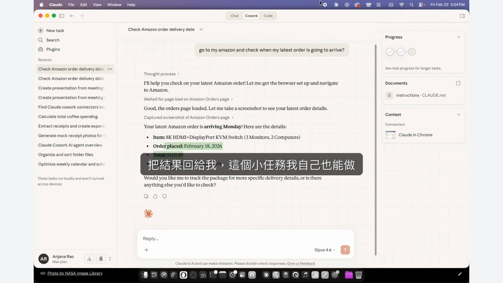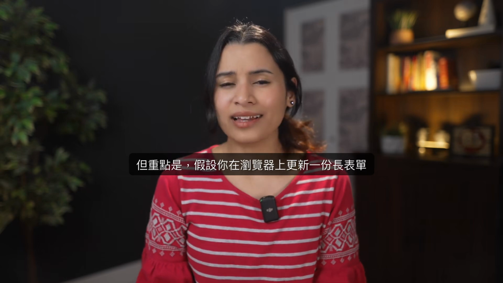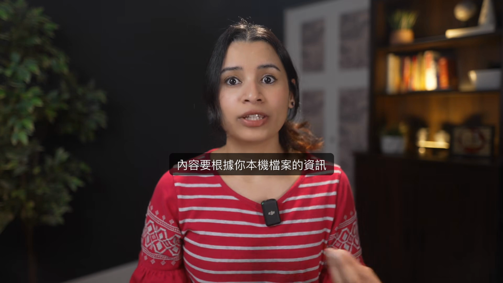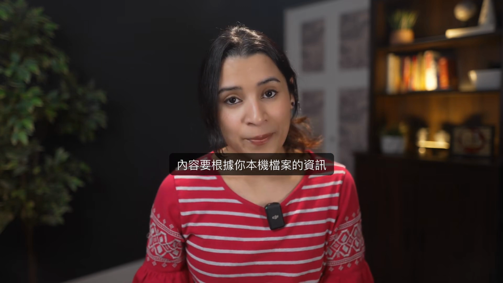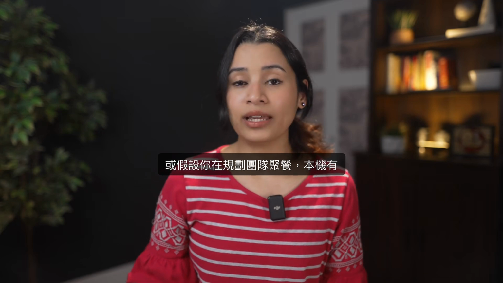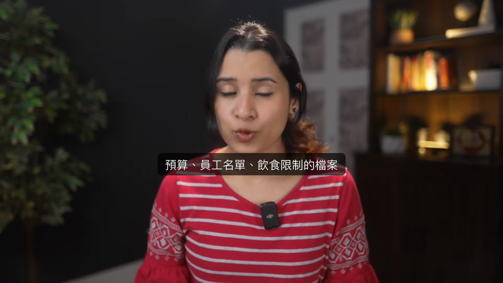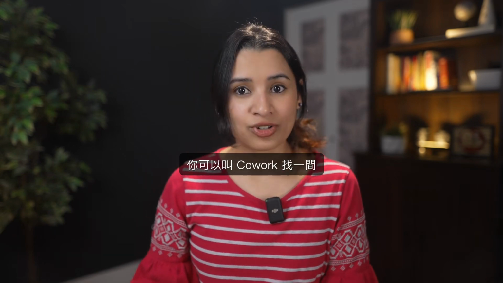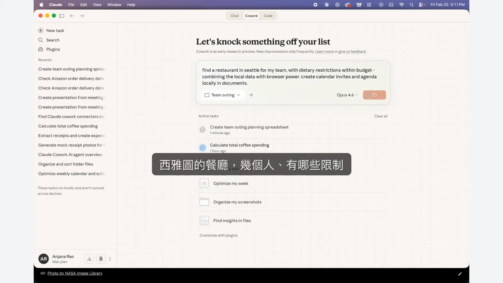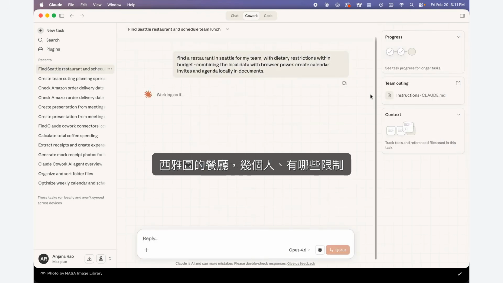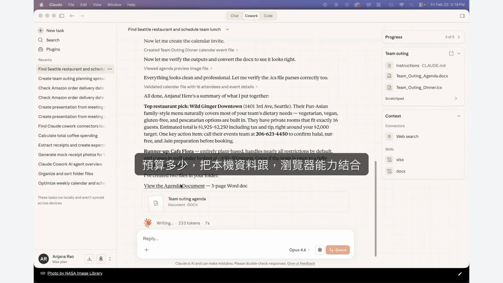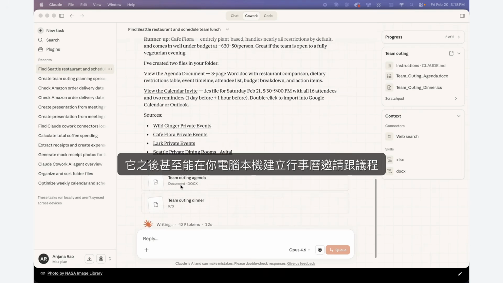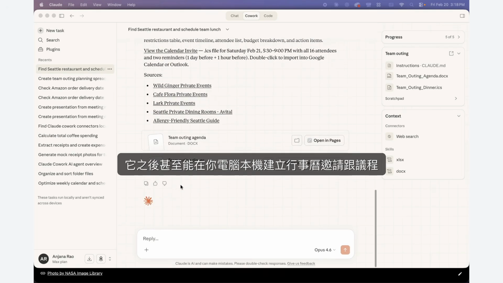I could have done this specific task by myself, but the idea is, let's say you are updating a long form on your browser based on the information from your local files. Or just say you are planning a team outing and you have files on your local device with budget details, employee details, dietary restrictions, etc. You can ask Cowork to find a restaurant in Seattle for so many people with such restrictions within a certain budget, combining the local data with browser power. It can even create calendar invites and an agenda later on your computer locally.